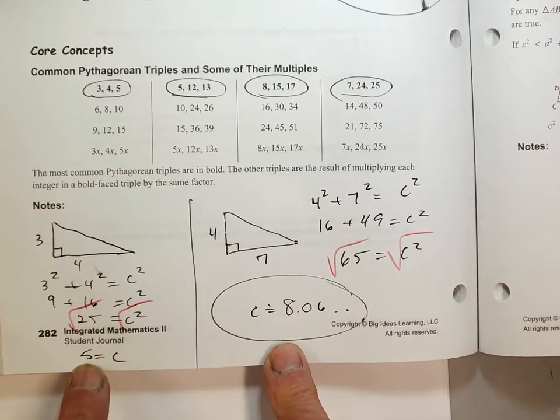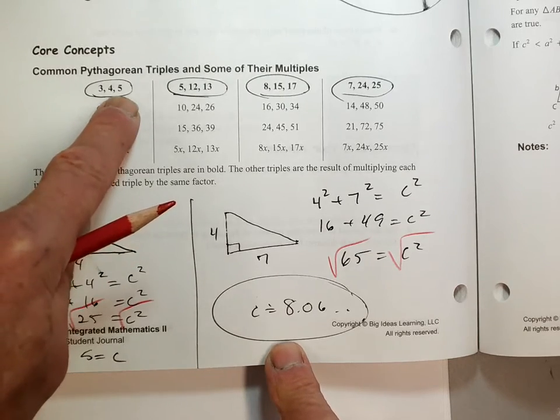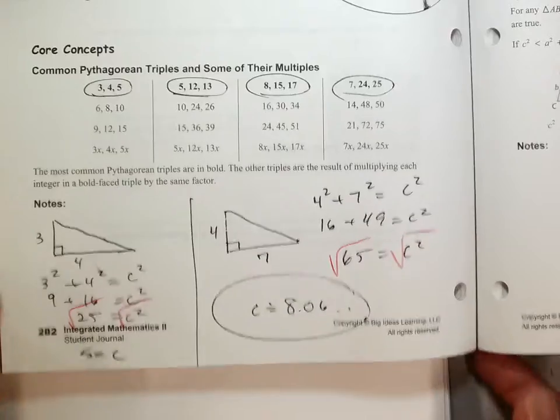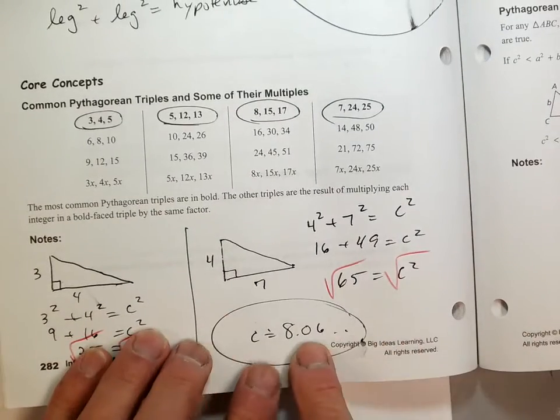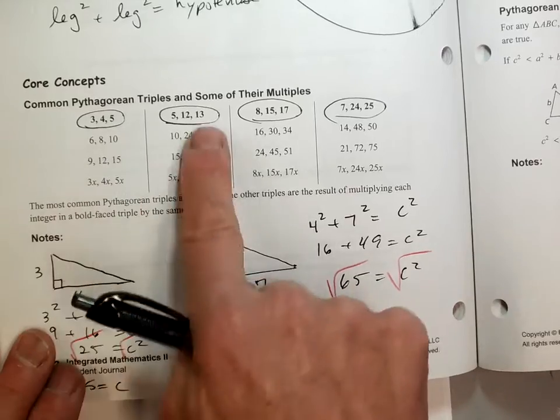So, see the difference? This is a nice whole number. All three numbers are whole numbers. That's a Pythagorean triple, okay? If it doesn't work out that way, it's just a number, but it's not a Pythagorean triple, okay? So these are the Pythagorean triples. We like those as math teachers, okay?